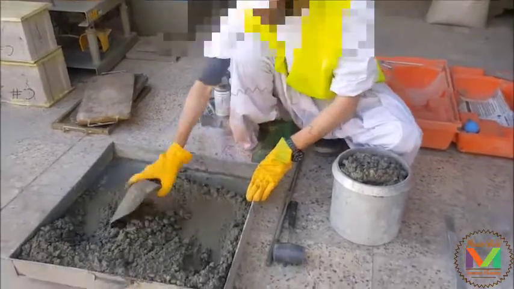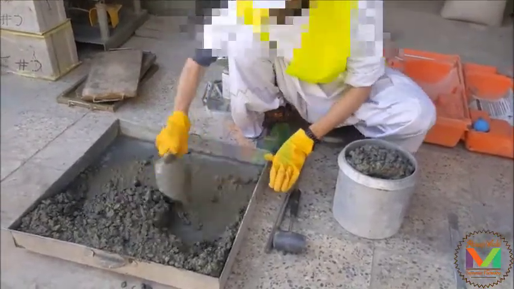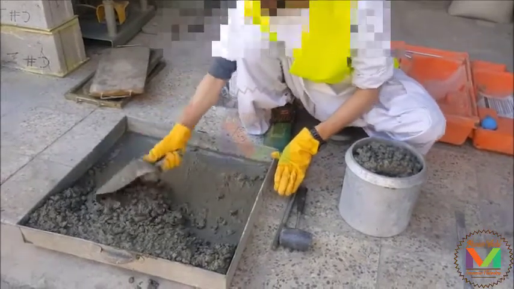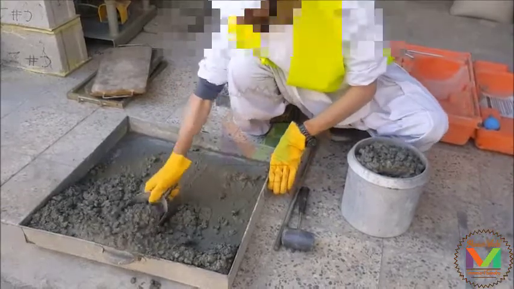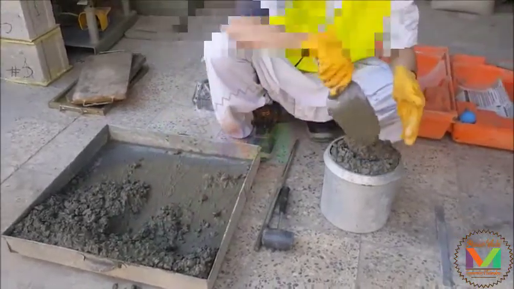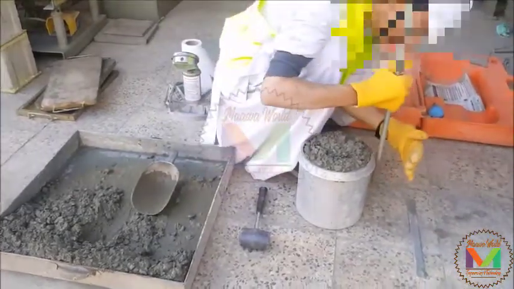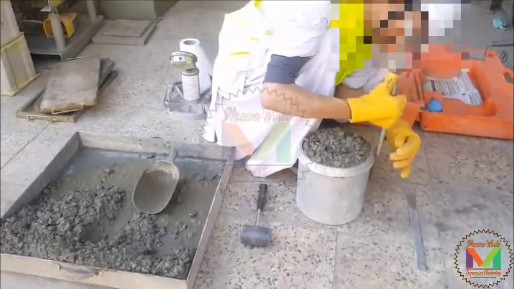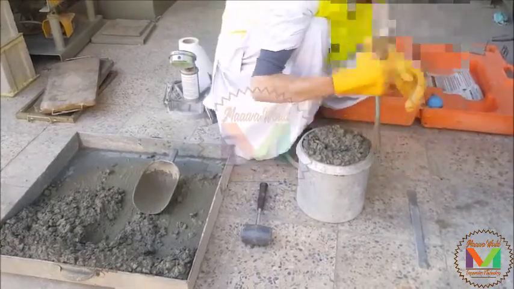I have to properly mix all these materials, and afterwards we take the sample. Again, in the third layer we are doing the same, not to penetrate more than 1 inch.